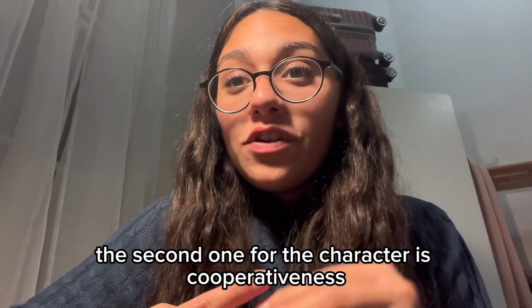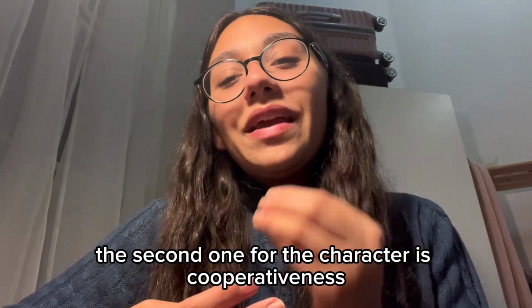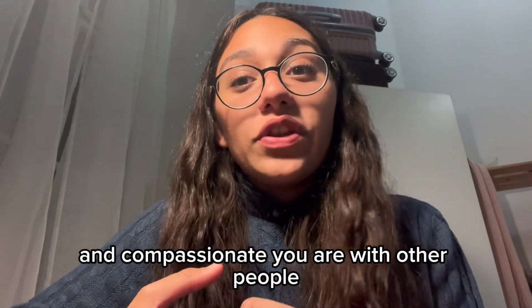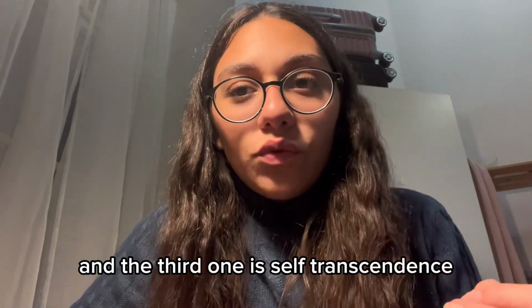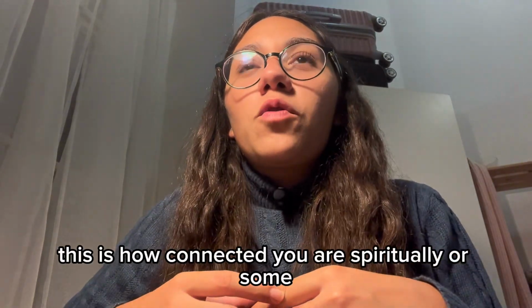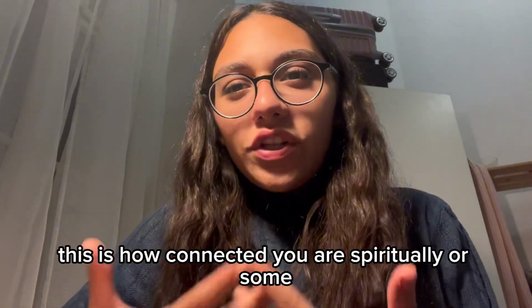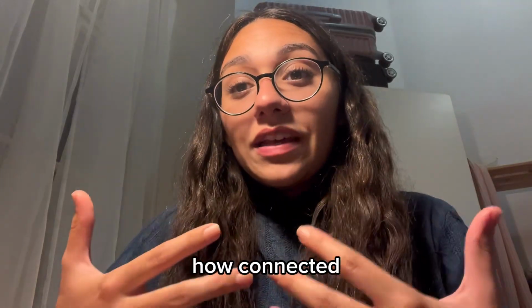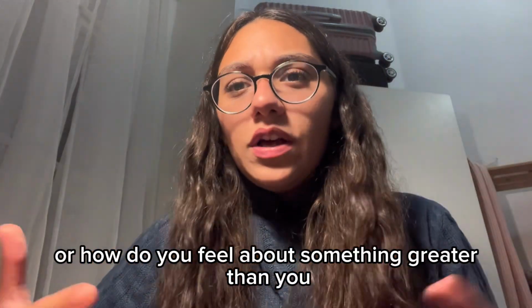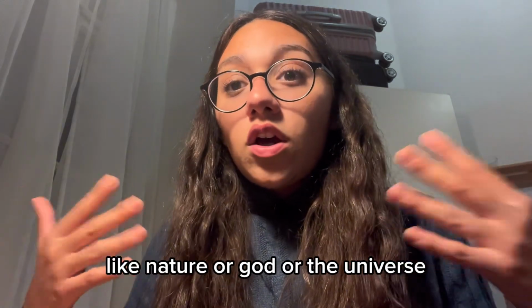The second one for the character is cooperativeness. This is how empathetic and compassionate you are with other people. And the third one is self-transcendence. This is how connected you are spiritually, or how you feel about something greater than you, like nature or God or the universe.